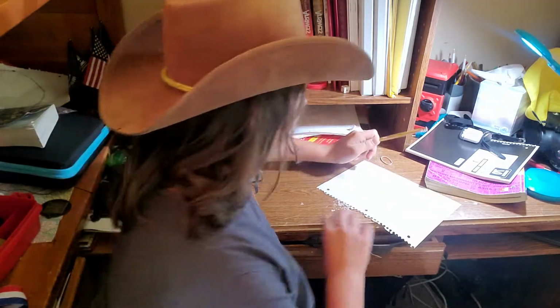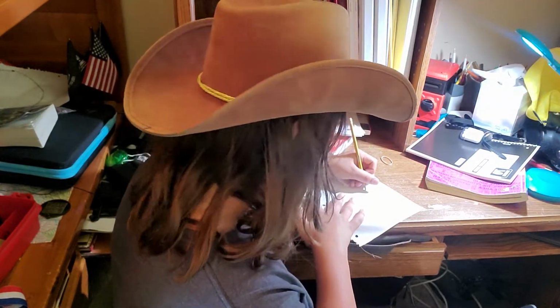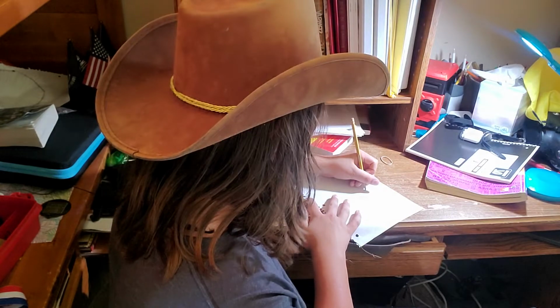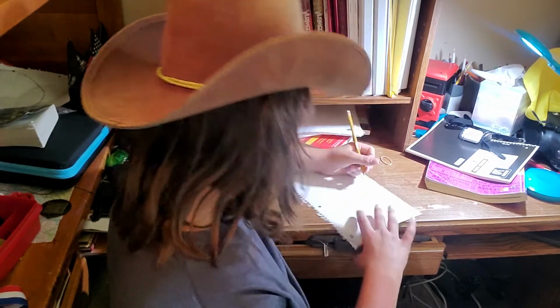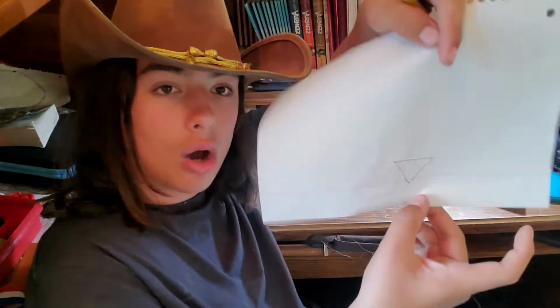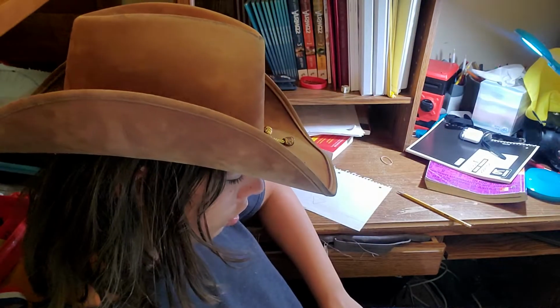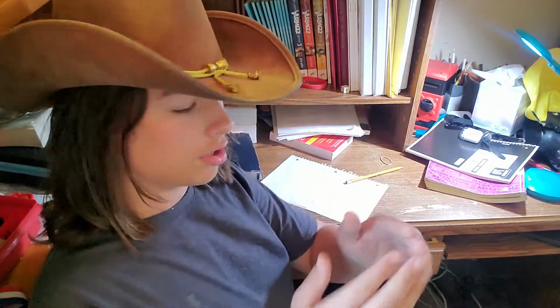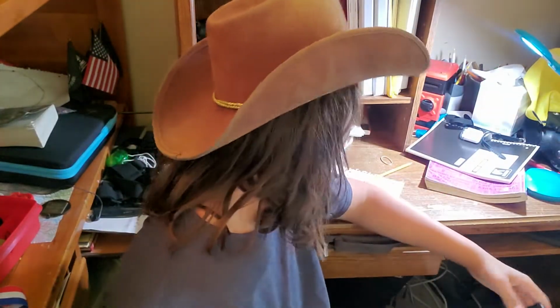Now, in order to find the volume of a cone, it's kind of the same. It's a little different, but, you know. I don't draw cones. Boom, there we go. It's a cone. Okay, anyway. It's a three-dimensional cone, you guys know what a cone looks like.